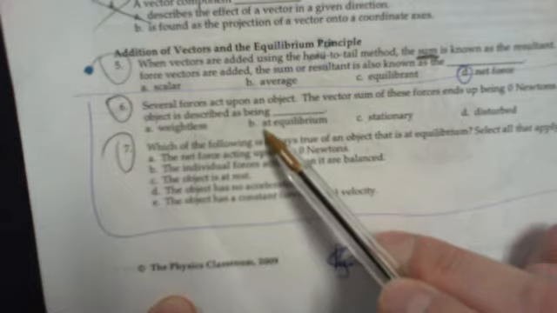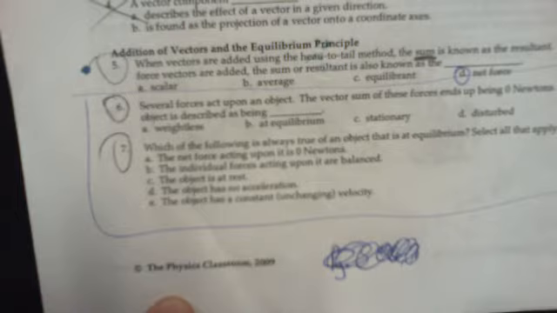I guess I'll go ahead and do number 6 with you here as well. Several forces act on an object. The vector sum of these forces ends up being 0 newtons. The object is described as being what? Anytime the net force is 0, we know the object's not accelerating, and we know it's at equilibrium. So answer B on number 6. Okay, so simple one. Just make sure that we know that's a term. That's something that might pop up a little bit later as the year goes along. Having a net force of 0 means you're at equilibrium. Then do number 7 on your own.